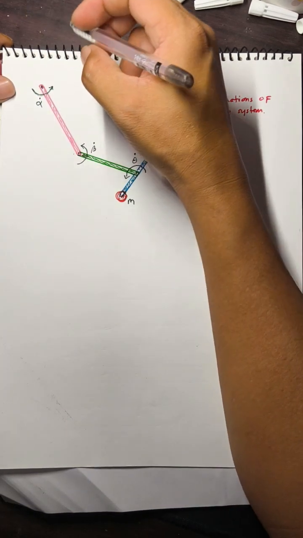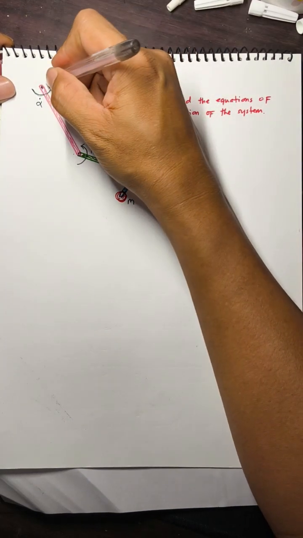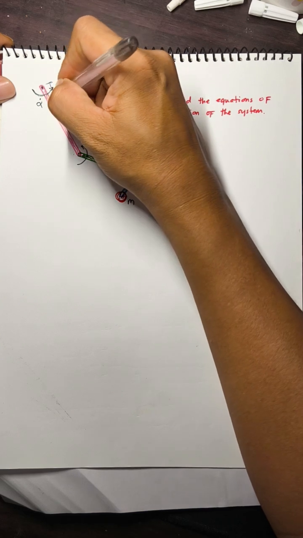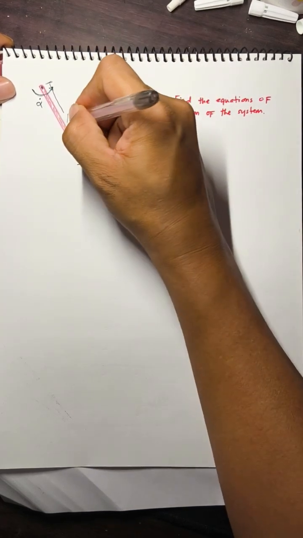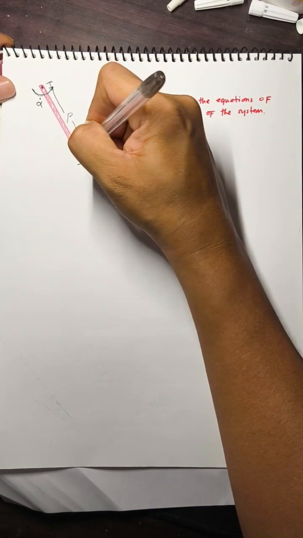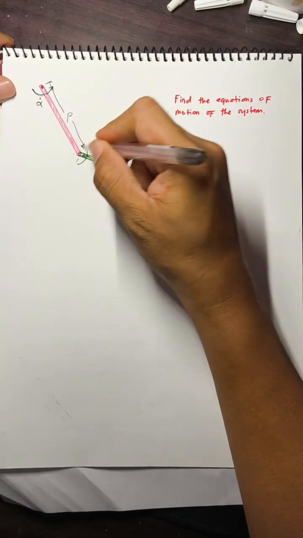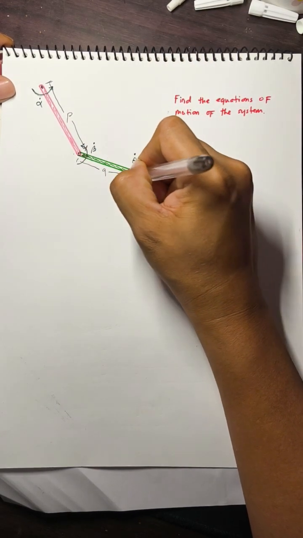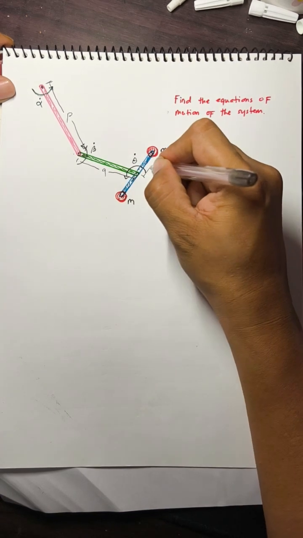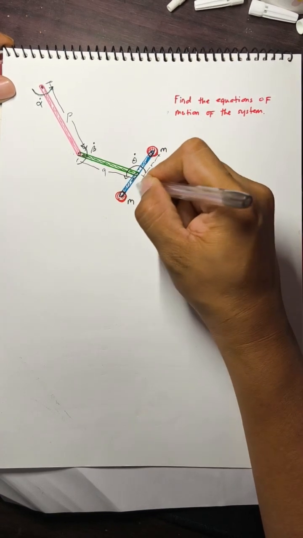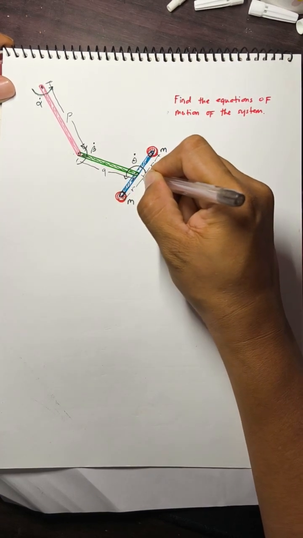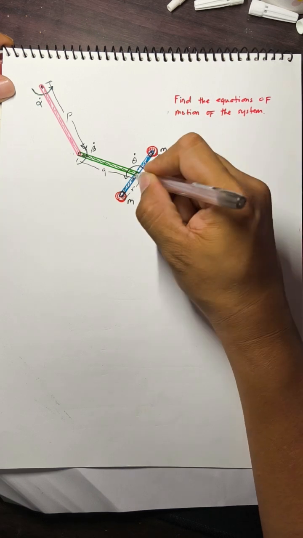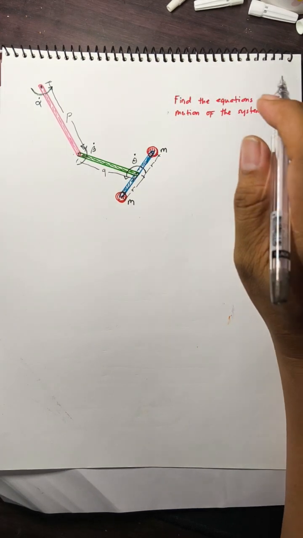First, let's give lengths to these rods. Let this be of length p, while this one is of length q, and this is r. Both of these are assumed to have the pivot at the center of the rod.